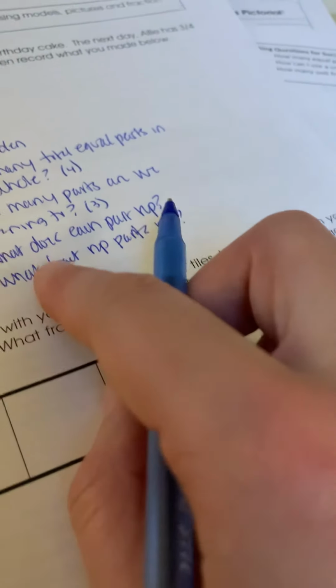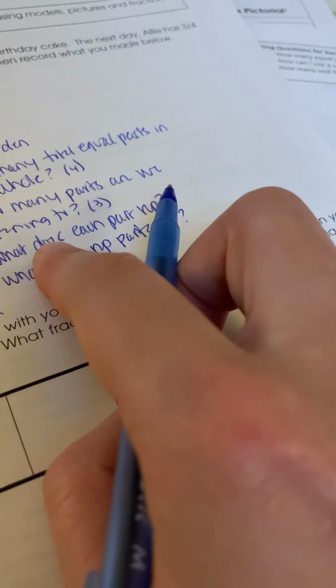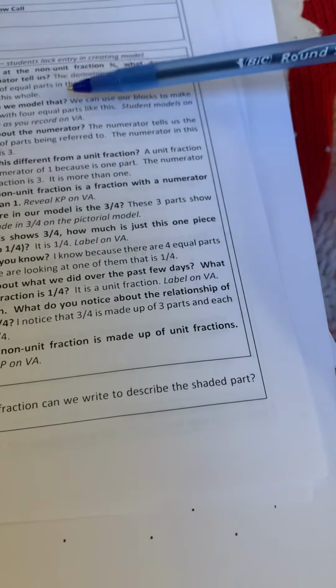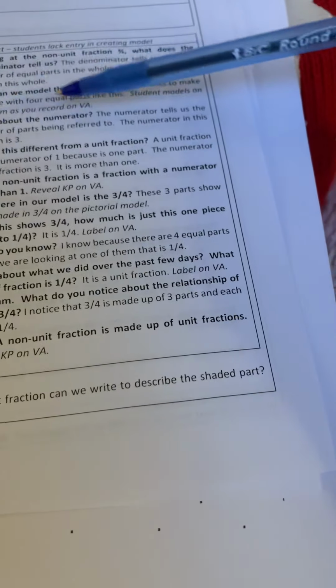And then, that's actually the interconnection. How can I use my unit fraction to create a non-unit fraction? And how many unit fractions make up this non-unit fraction? That's what they want you to prompt with. I want you to see, this sequence is really strong if kids aren't getting it. How can we model 3 fourths?